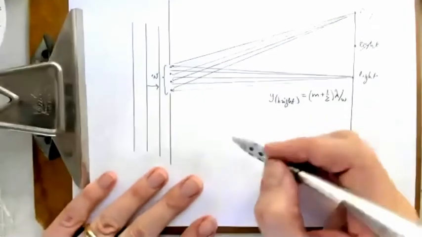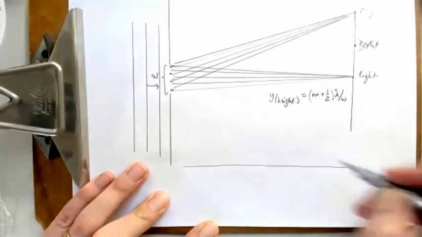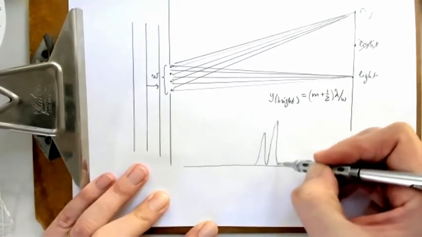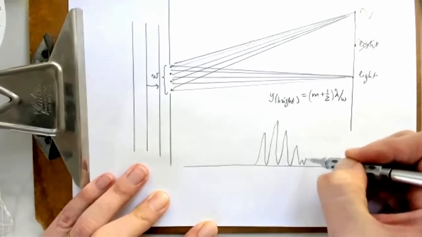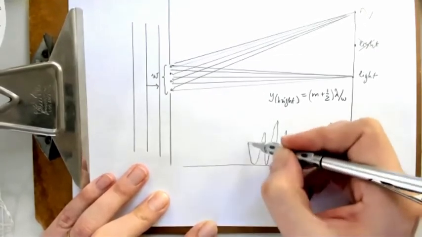So putting it together, you get an interference pattern as a function of y. It looks a little bit like this. So you get a rapid interference pattern. And you get a slow interference pattern.